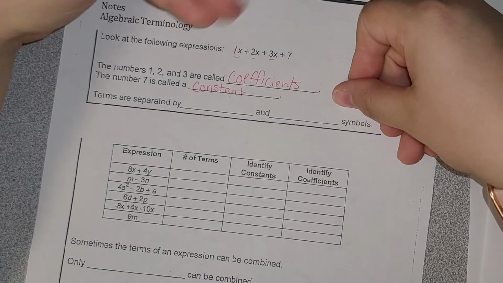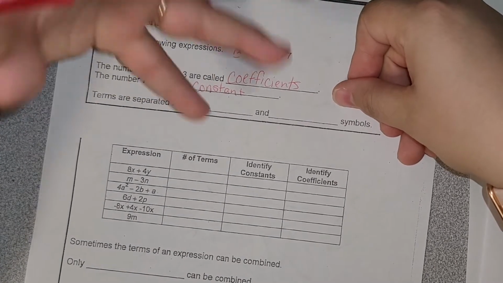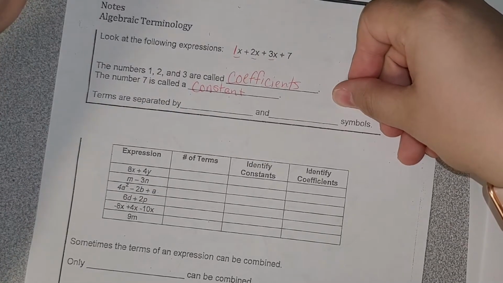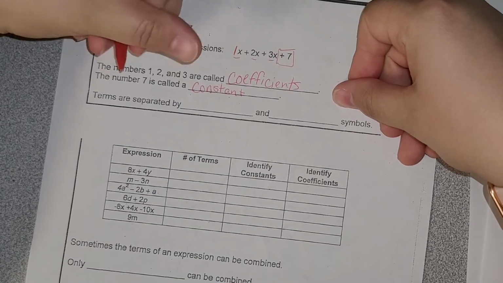The constant is the number that's either added or subtracted from the variable. It's all by itself. It's not attached to anything. Nothing changes it. So in this case, 7 is all by itself, so that would be our constant.